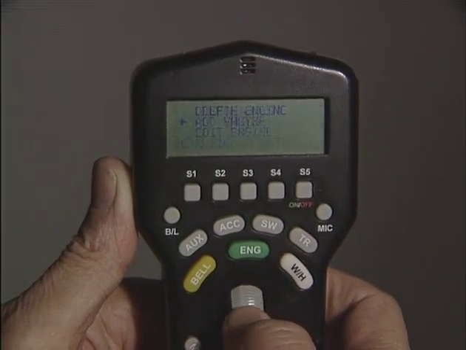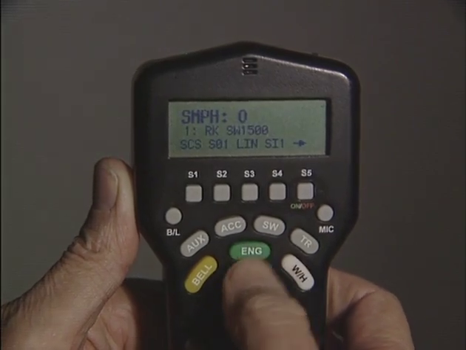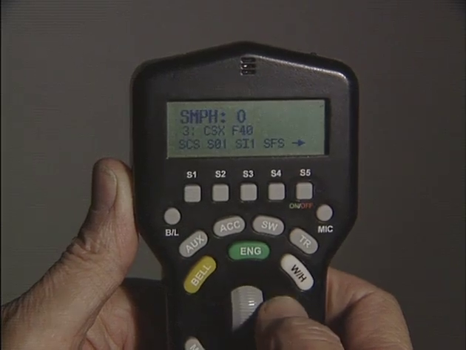Select the D button at the end of the character set to signify that you are done with this function. The LCD returns to the active engine operating screen and you will see the new engine name displayed on the LCD.